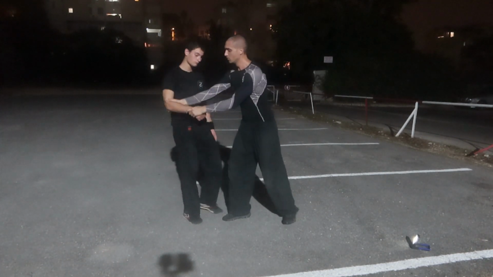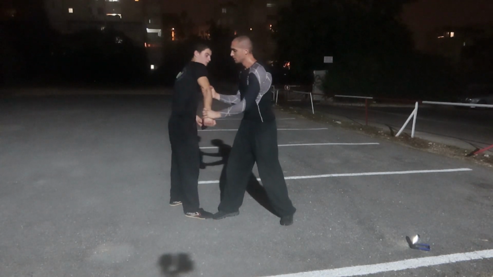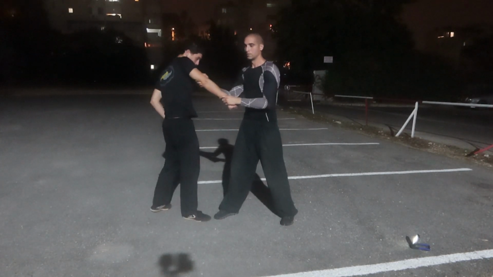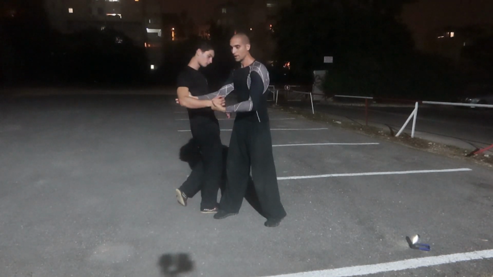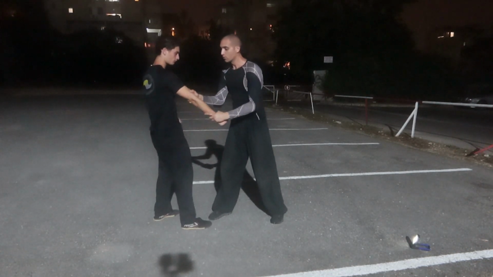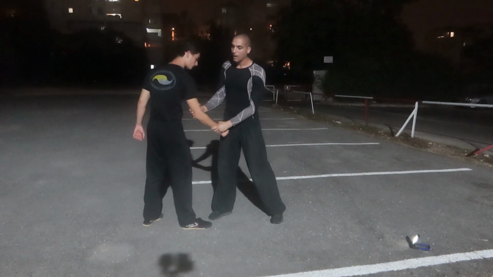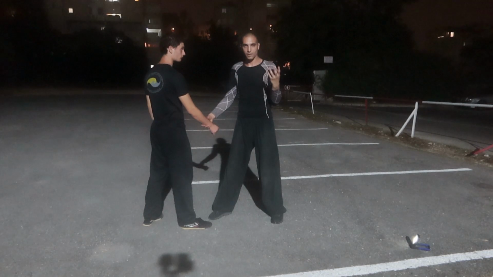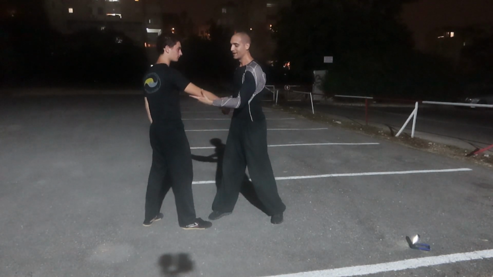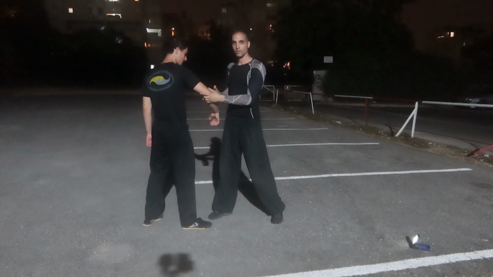You see this movement is flipping direction. Inside, outside, up, down, all the time round movement. This is a big trick. Playing with the weight and with round movements.